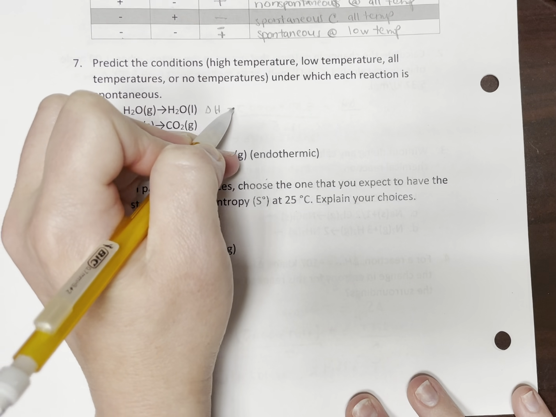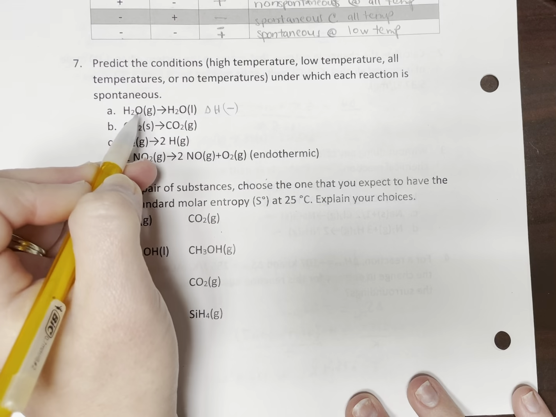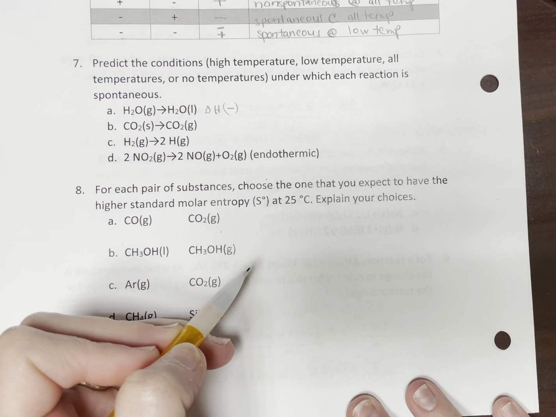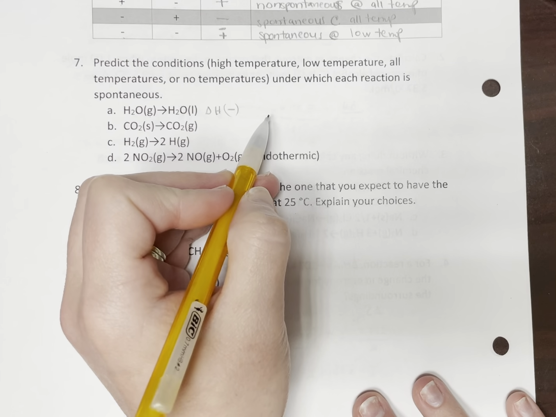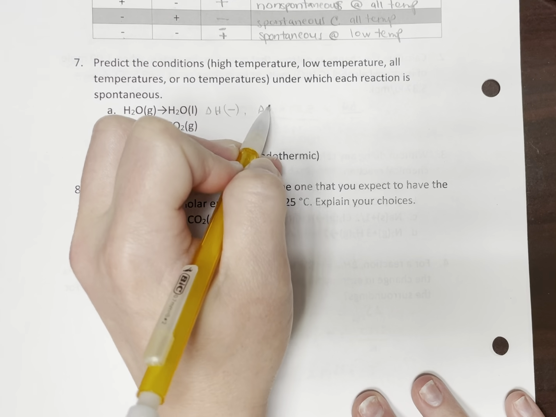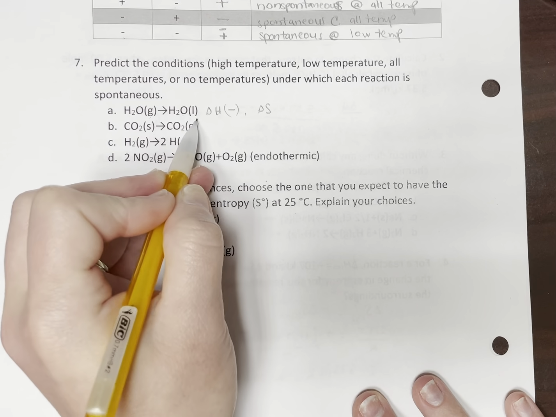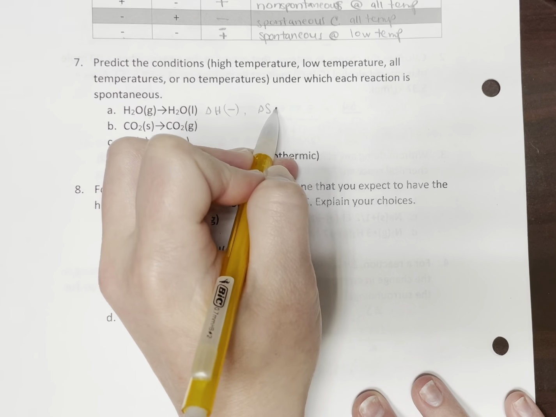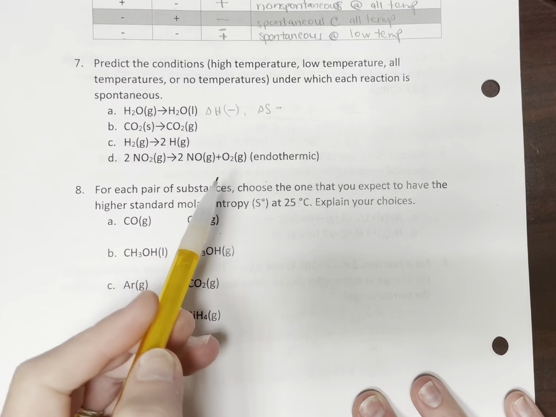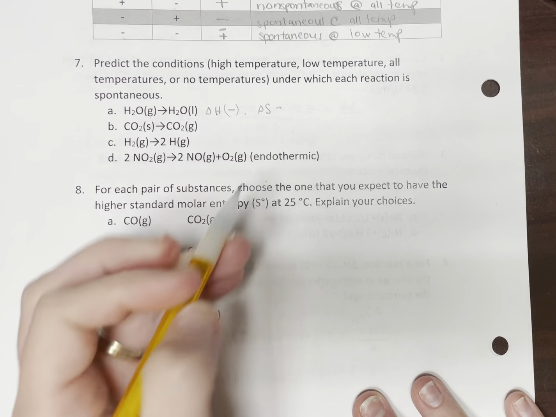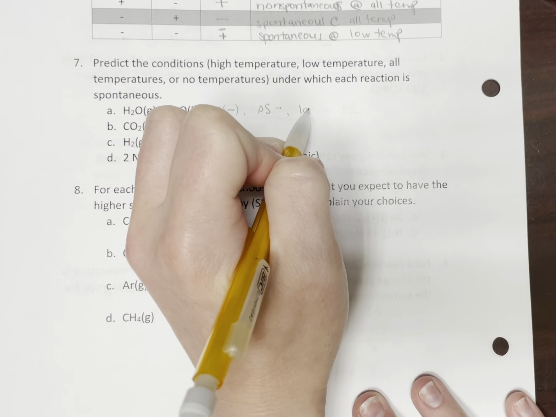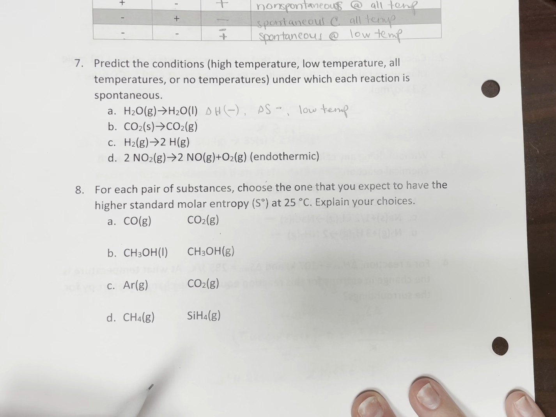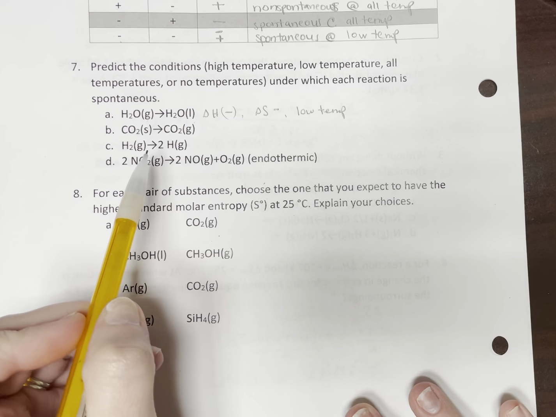So delta H is negative. Condensation releases heat. Think about sweating if that's difficult for you. And now delta S here, gas to liquid, that's getting more ordered, so delta S is also negative. Look back at your table. Negative times negative is going to be spontaneous only at low temperatures, which your phase diagram actually shows.